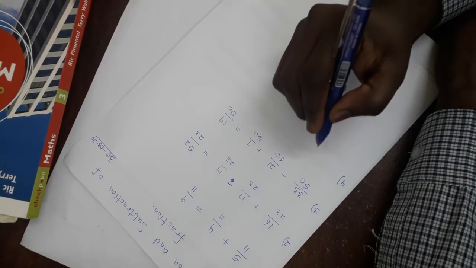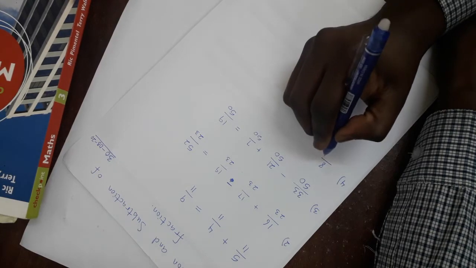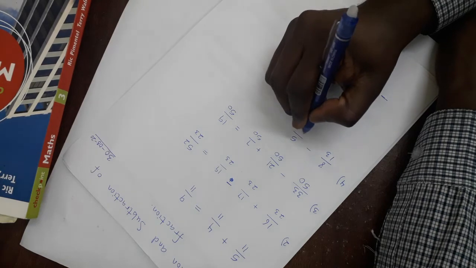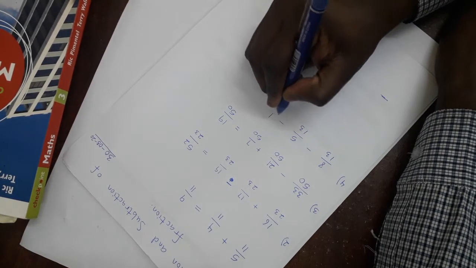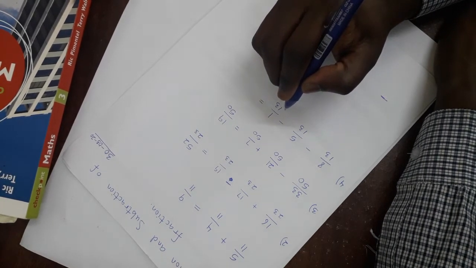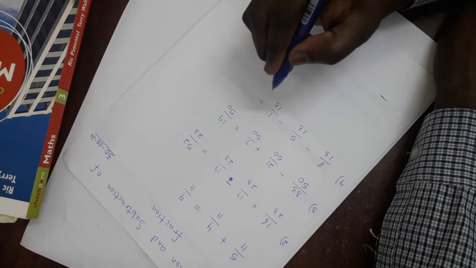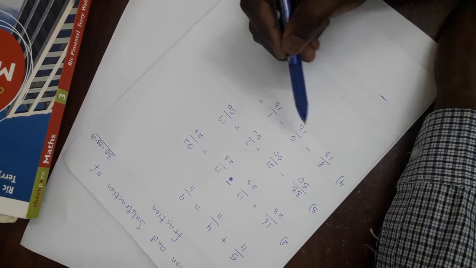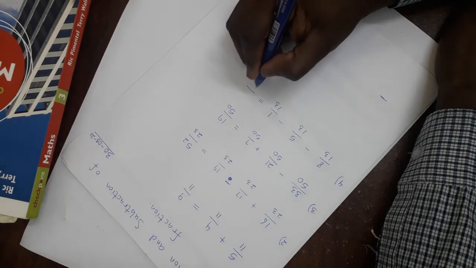Alright, so let's go to example number 4. Here I have 8 divided by 13 minus 5 divided by 13 minus 1 divided by 13. Once again, you can pause the video, try this question on your own, and come back to check if you are correct.